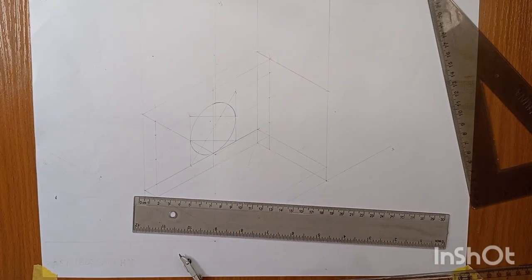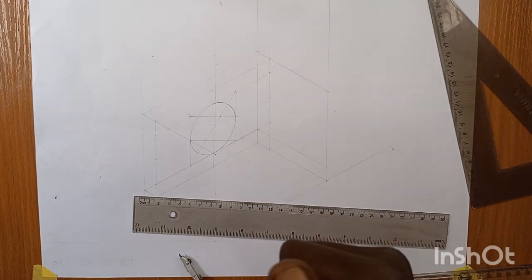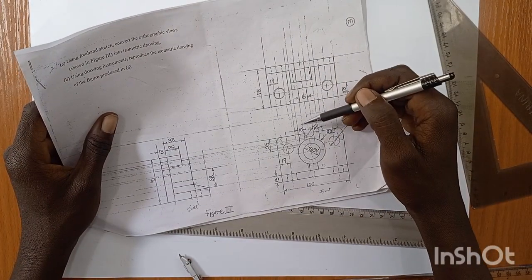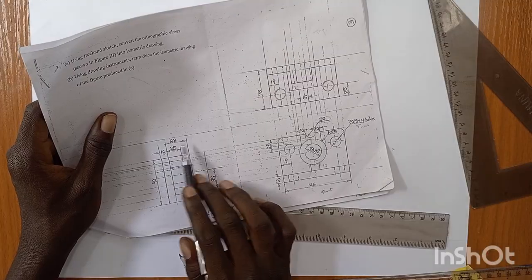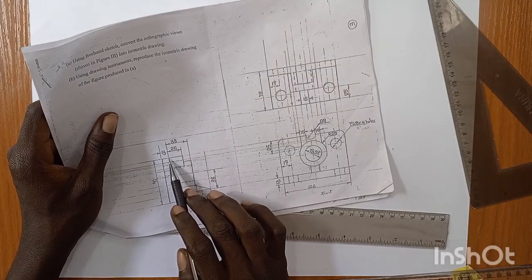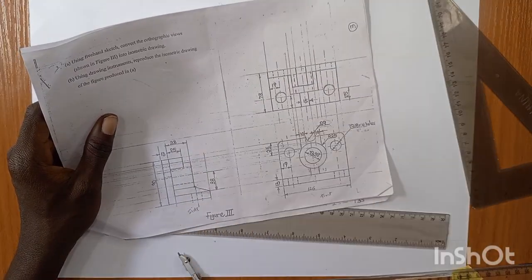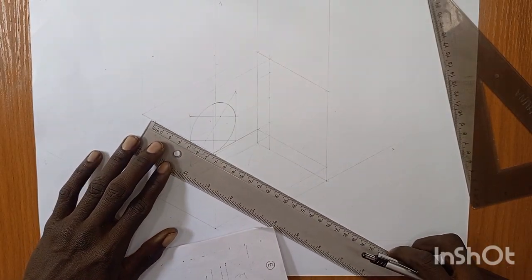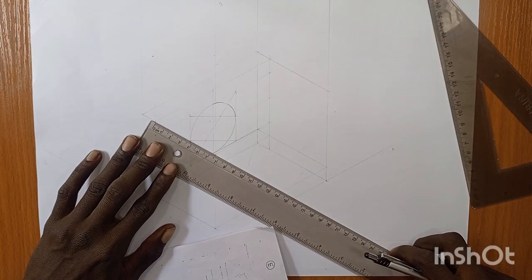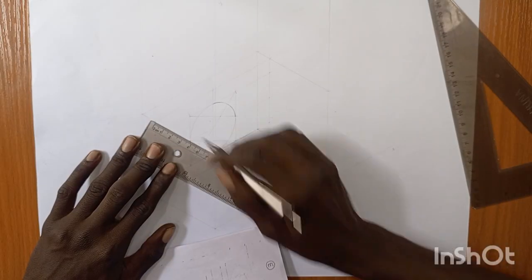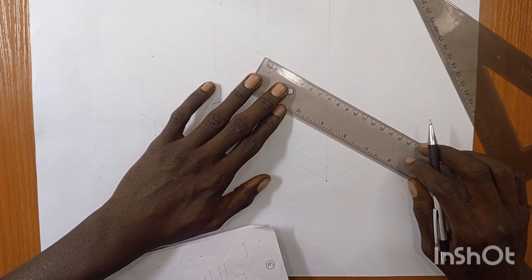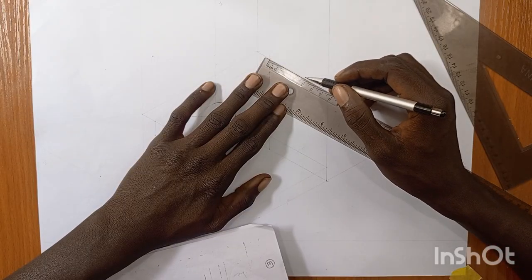Now the next thing to do is, as you can see from where the cylinder comes deep inside, as you can see from the top view. And from the side view, the length is given, which is 38. From this point of 13 to here is 38. This is the total length that the cylinder comes inward. So we'll now measure 38 across here, let me measure it across this point. Here we measure 38.